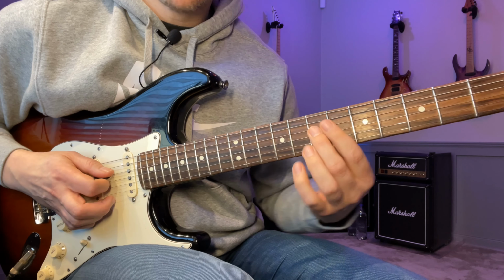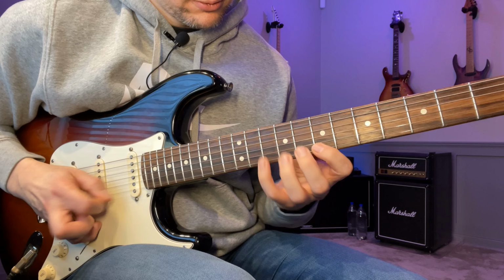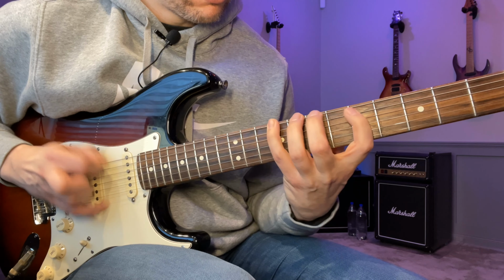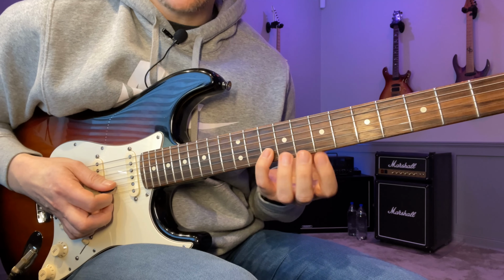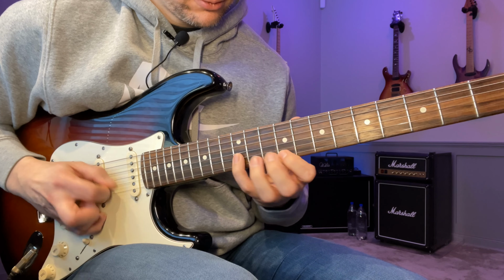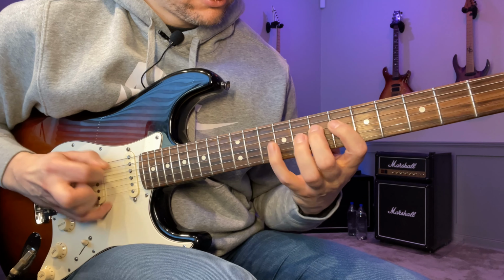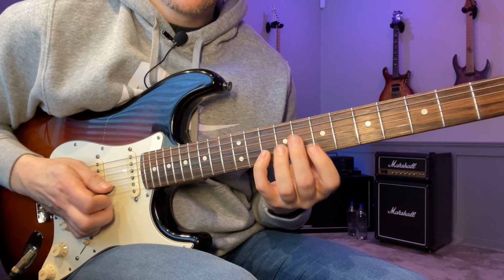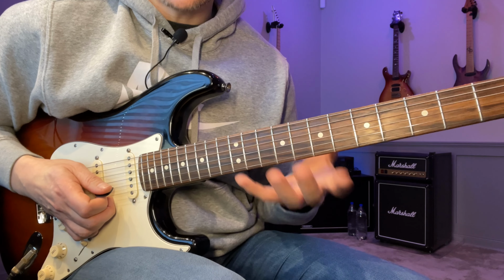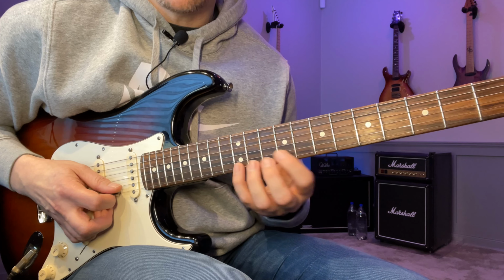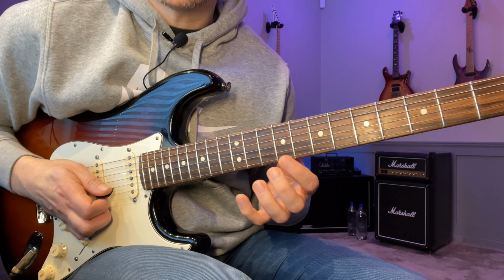Start on the next root. Start on the next one. Right, now we've exhausted all the roots in this position. So we'll go up to the next position. So that will be this root, and we're gonna descend here as well.